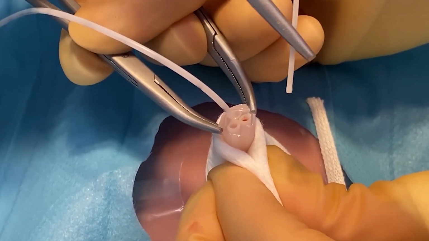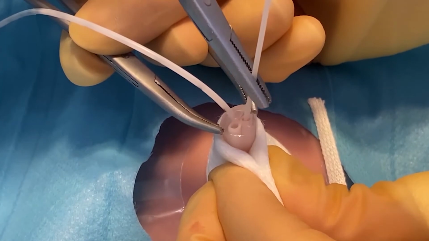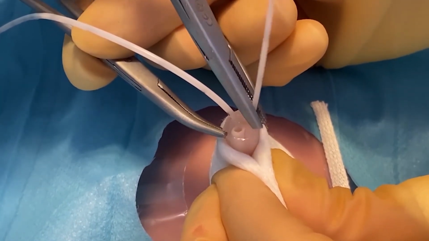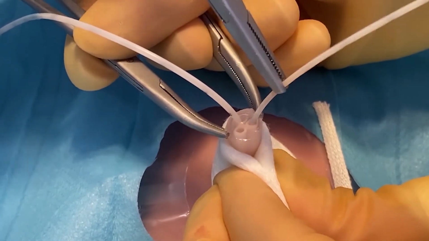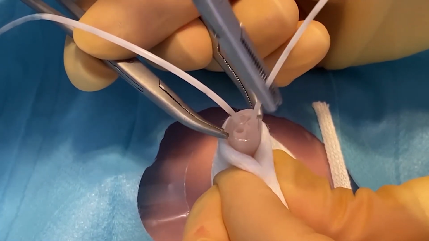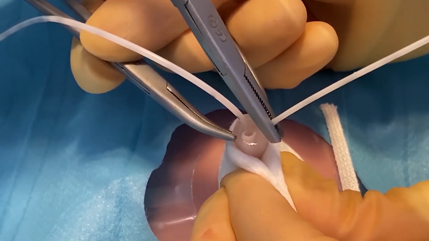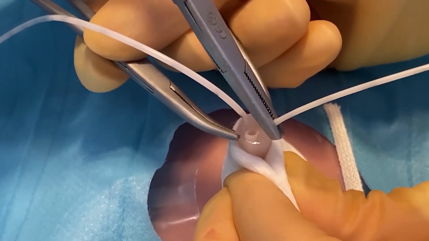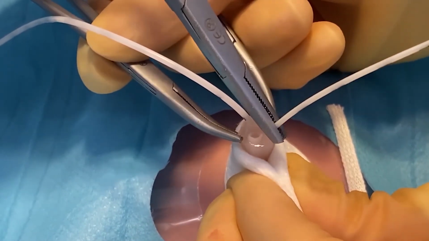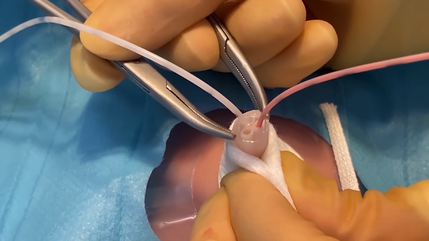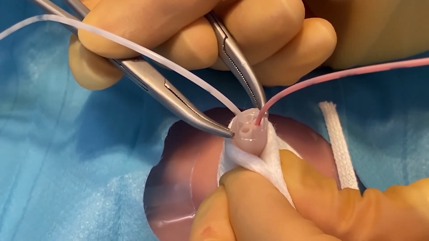And you may find it easier to do this with some forceps to get a little bit more control. And again, we're going to insert that to the desired length using the numbers on the side of the catheter. And again, once you're in your desired length, simply pull back on the syringe and you'll aspirate blood.